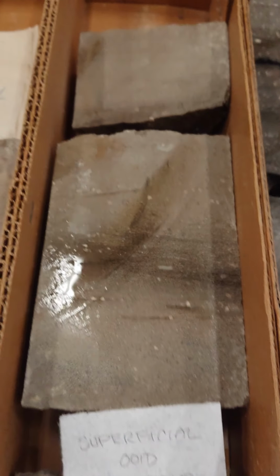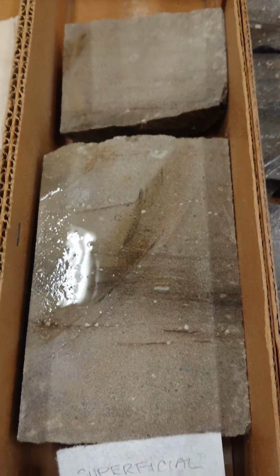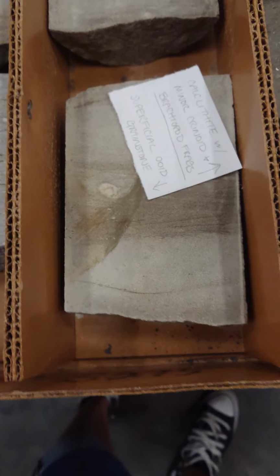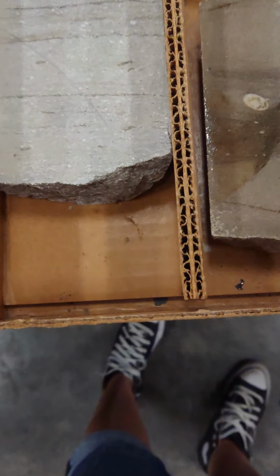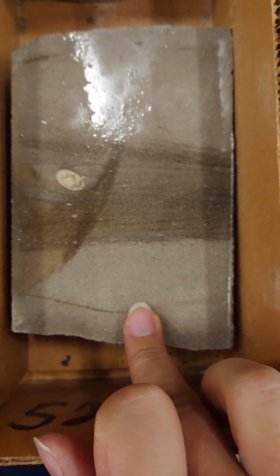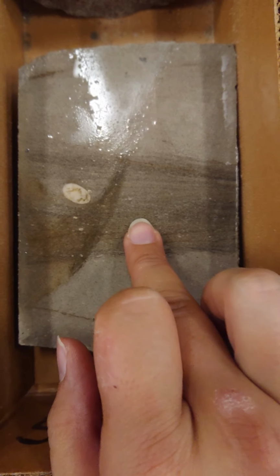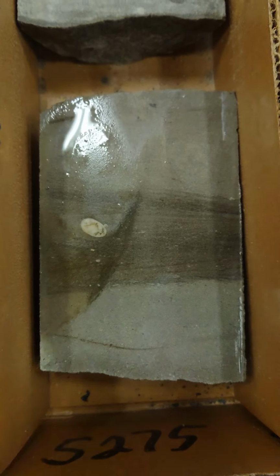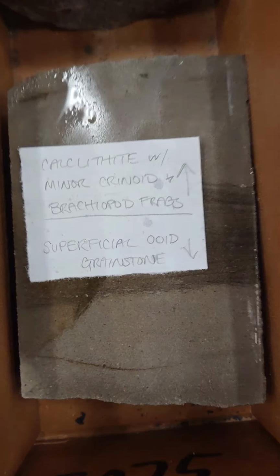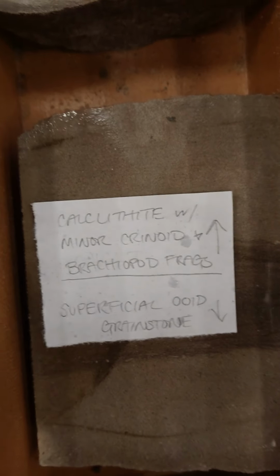And up here, that's kind of bedded, but not really. But it does get bedded again when you go here. So looking at this particular rock, that's the superficial ooid grainstone right here, and then up here it goes into this calcilithite, so it's pretty much all sand that just has a calcite coating around it, cements on it. So there you go, minor crinoid and brach frags, and that's got some bedding to it.